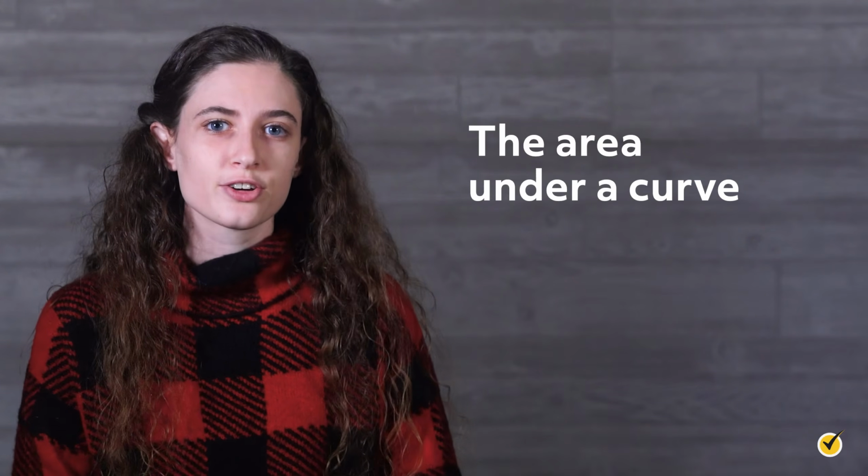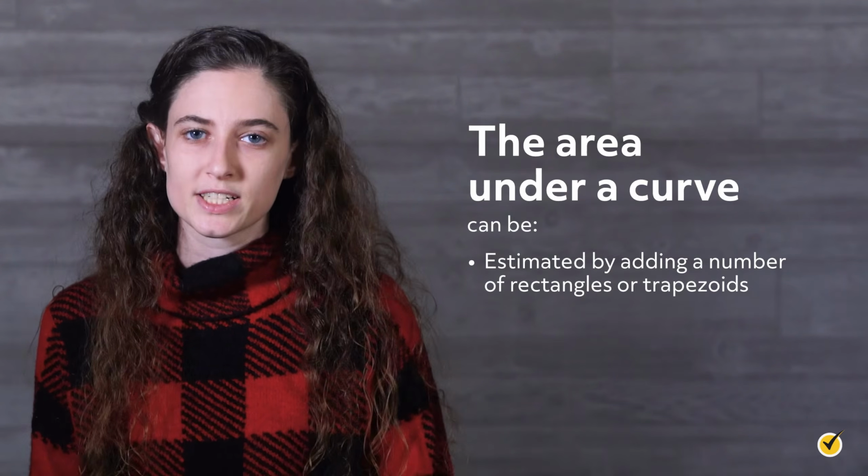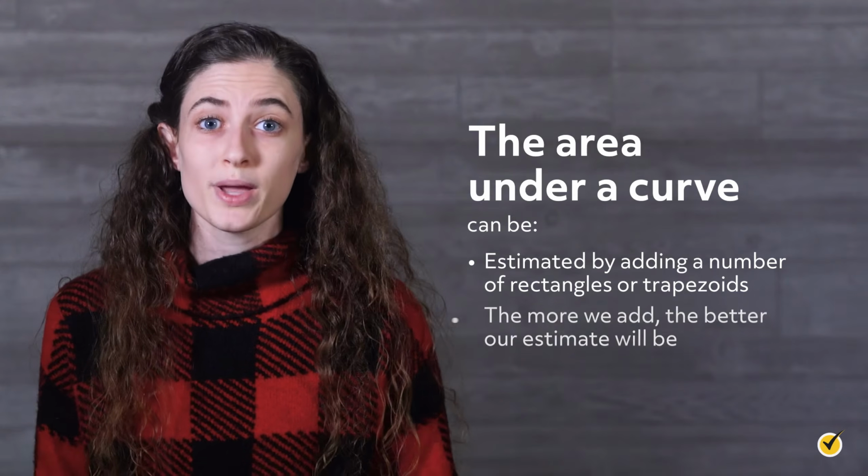Recall that the area under a curve can be estimated by adding a bunch of rectangles or trapezoids. The more we add, the better our estimate will be. There are various ways to do this, but no matter how many we add, this method will always produce an estimate. The general calculations look like this.